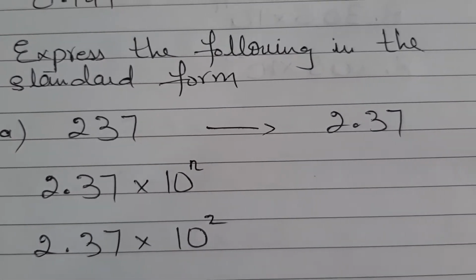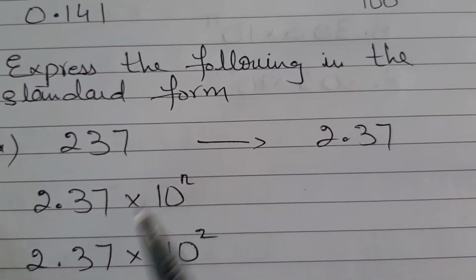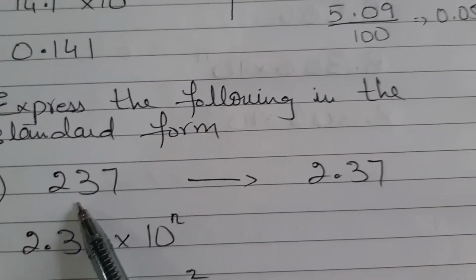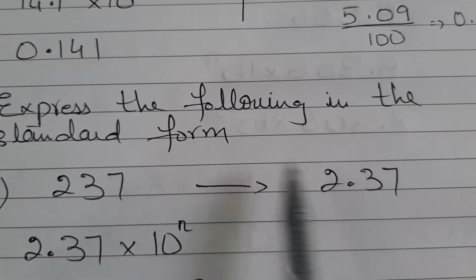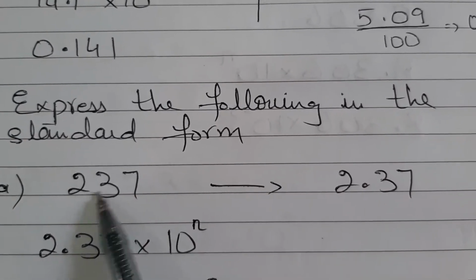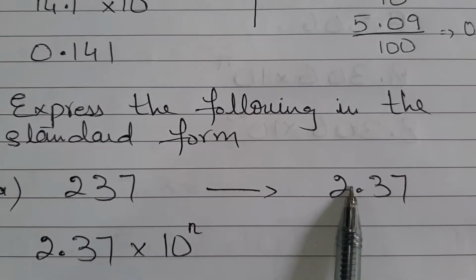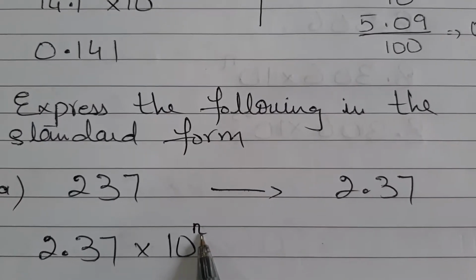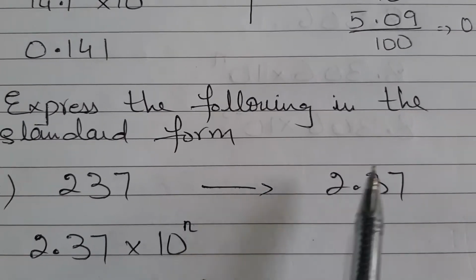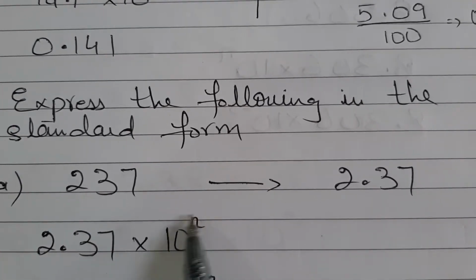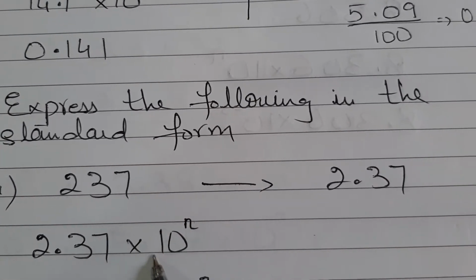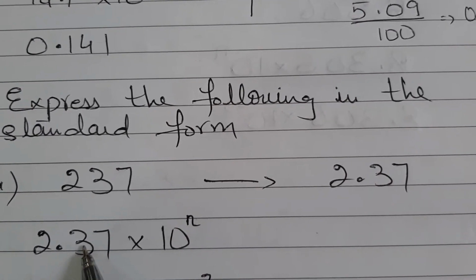Now again I will tell you the mistake students make. What is in their mind? They think that when they change this form into this form, the decimal has jumped left. And because it has jumped left 2 places, they write here minus 2. Now please remember, you are not jumping the decimal here. You are actually applying this multiplication on this number.